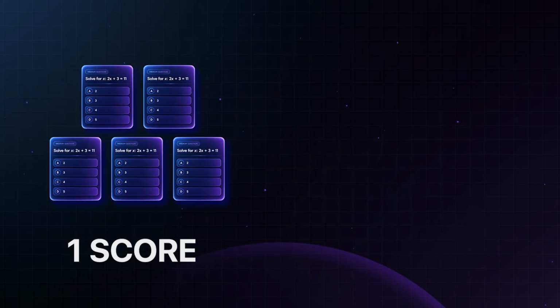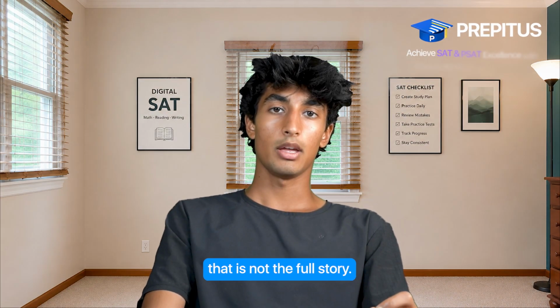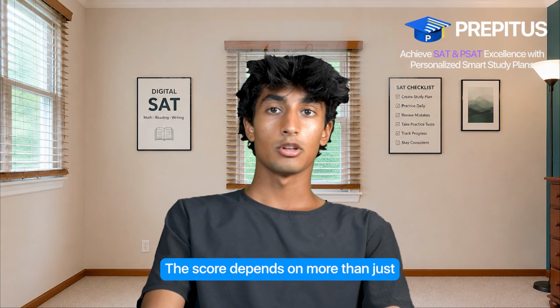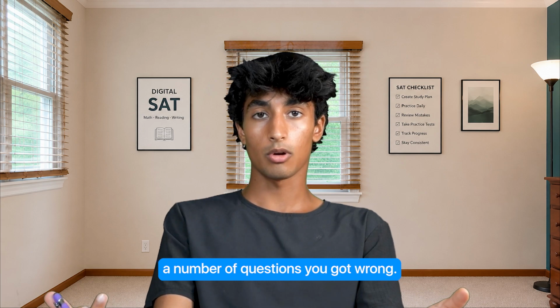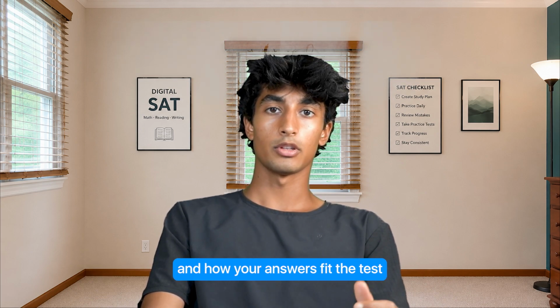Most students and parents still think SAT scoring works like this. If I miss 5 questions, I get 1 score. If I miss 10 questions, I get another score. But on the digital SAT, that is not the full story. The score depends on more than just the number of questions you got wrong. It also depends on the difficulty level of the questions and how your answers fit the test scoring model.